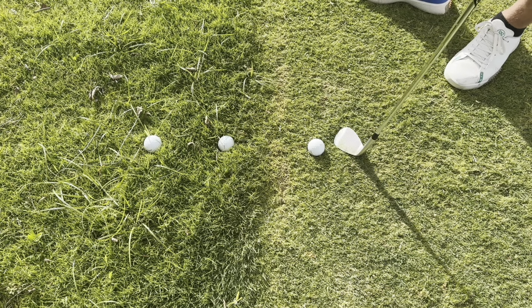Meaning, if your ball is in the fairway and you prefer to drop it in the rough, you can do so. That being said, if you're in the rough, you can also drop it in the fairway as long as it stays within that half circle.